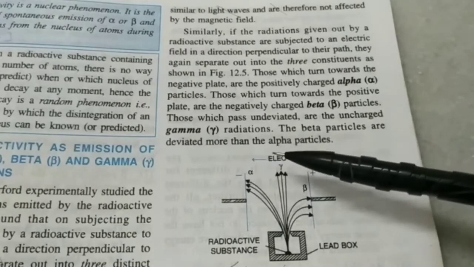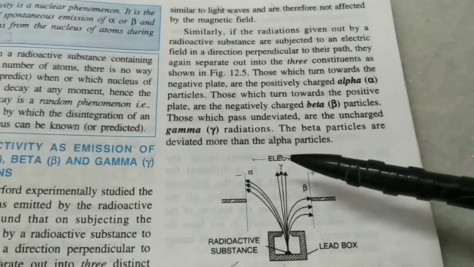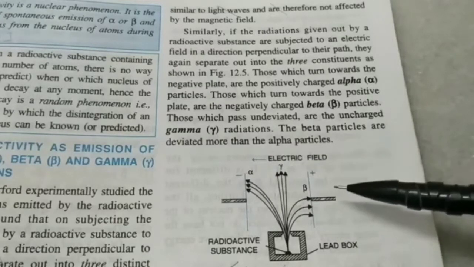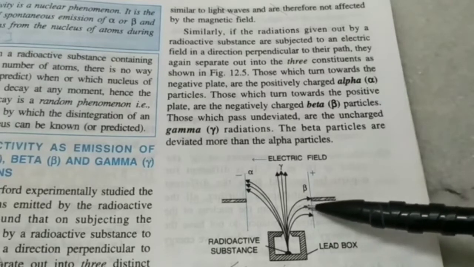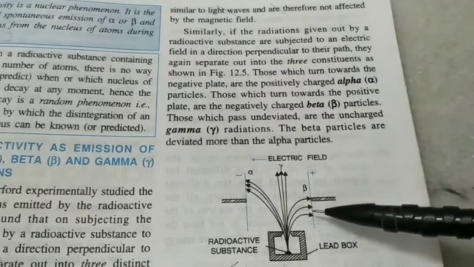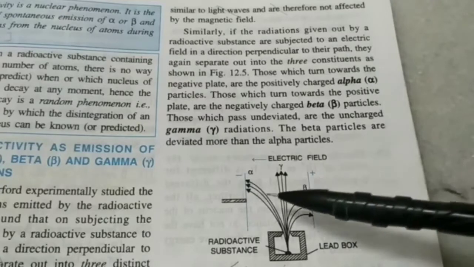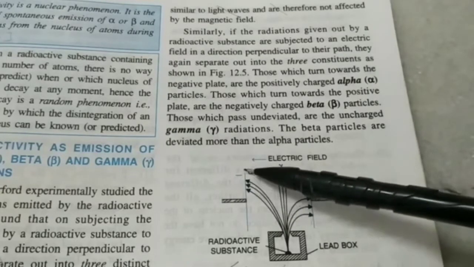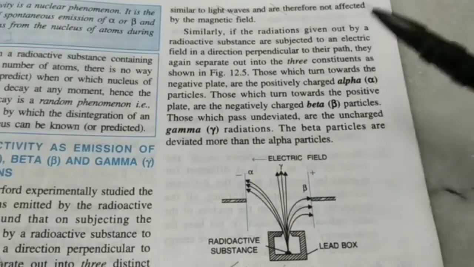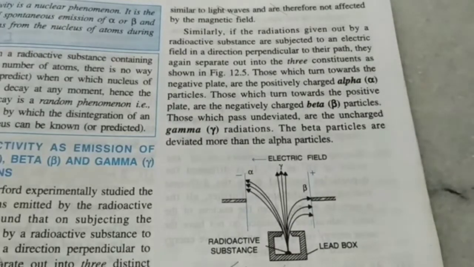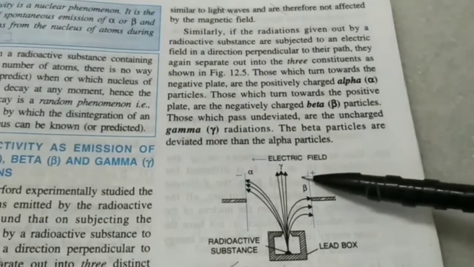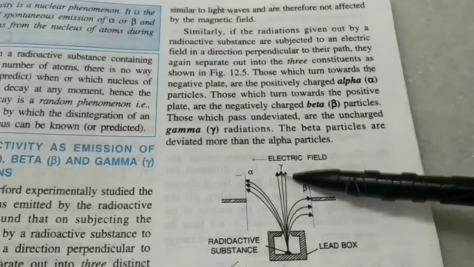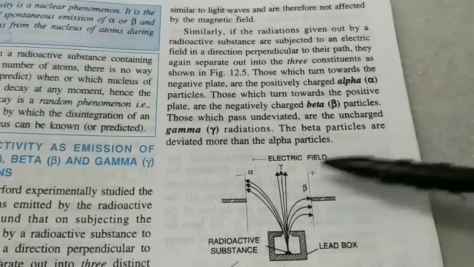This means that these radioactive radiations are made up of 3 types of rays: alpha, beta and gamma, out of which beta rays are made up of negatively charged particles. That is why they are attracted towards the positive plate. And the alpha particles are made up of positively charged particles. That is why they are attracted towards the negative plate. And the gamma rays are not made up of any charged particles. In fact, now we know that they are not made up of particles at all. They are just a part of the electromagnetic spectrum, just like light and X-rays are. That is why they are not affected by any electric field.